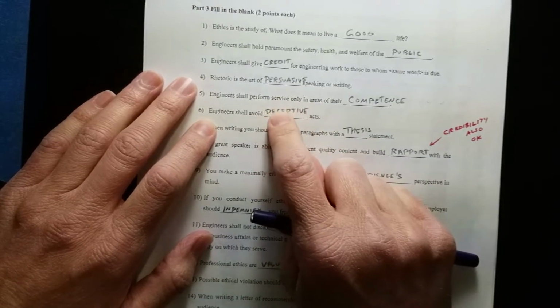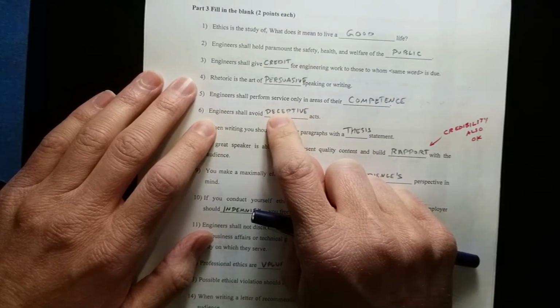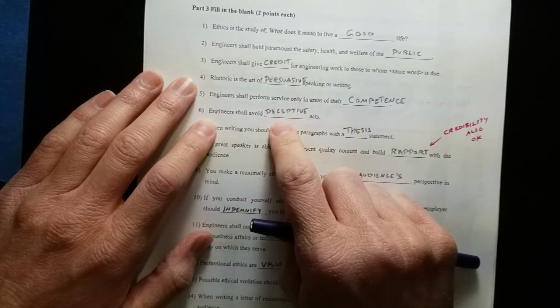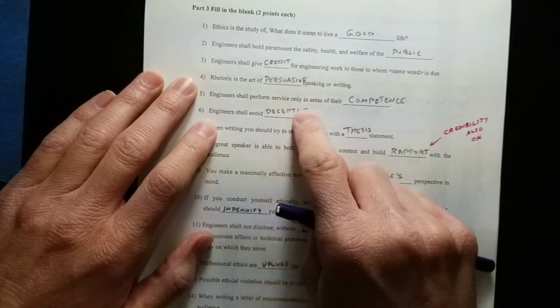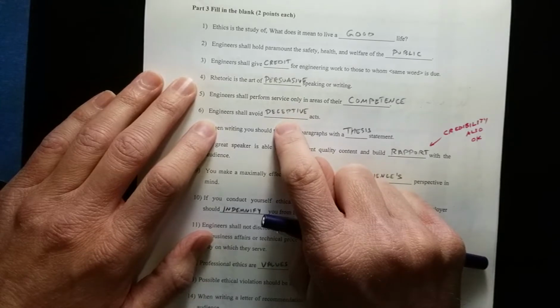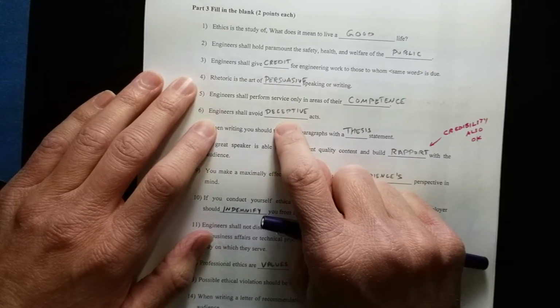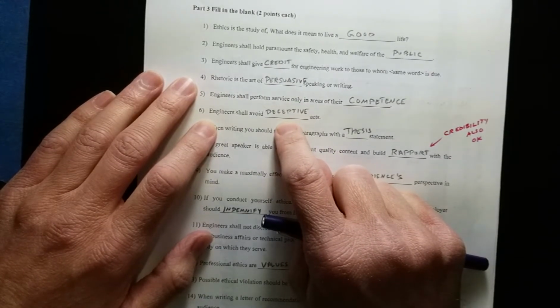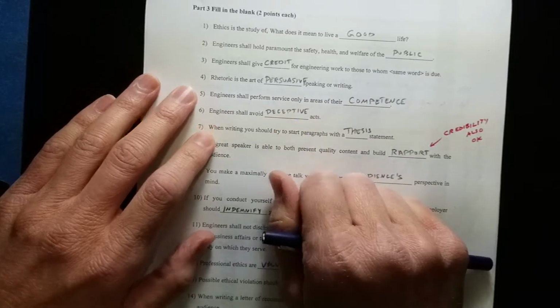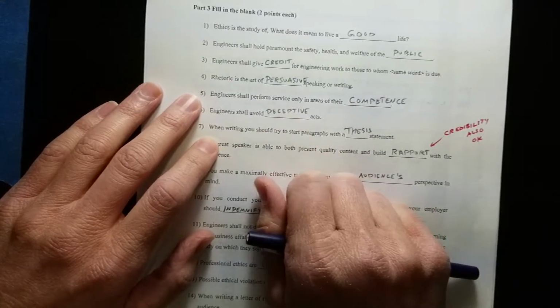I also took, I think, misleading or false. I think someone might have put lies. And that's the basic idea. You should avoid falsehoods because it's both bad for your client, for yourself, for the engineering community on the whole, and the public.